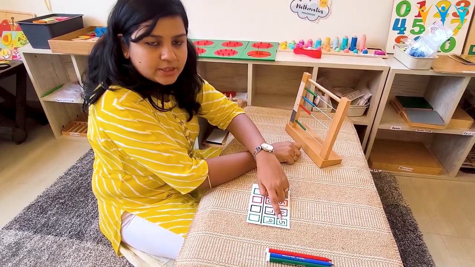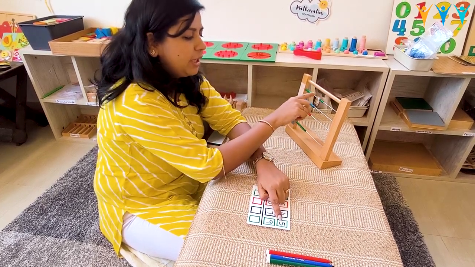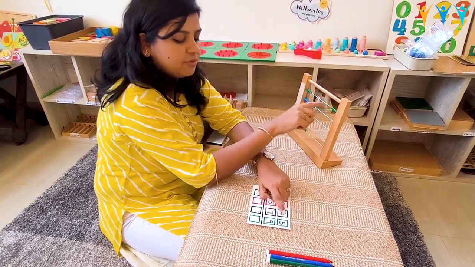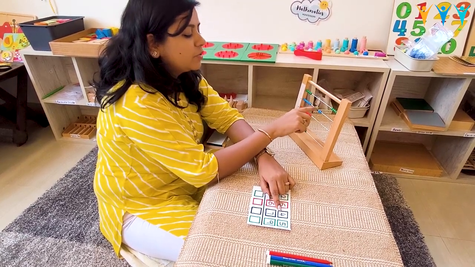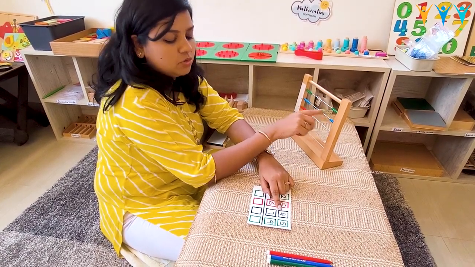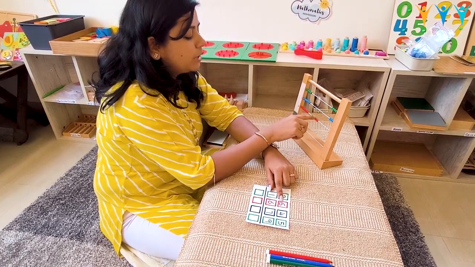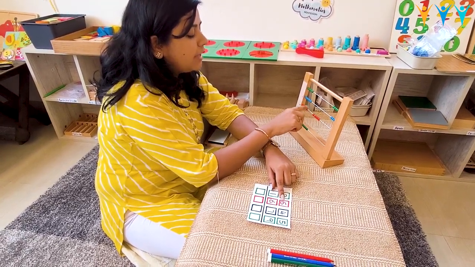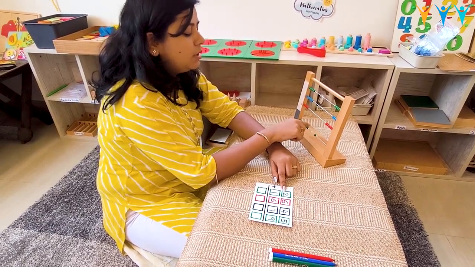Let's start with units. 5 units: 1, 2, 3, 4, 5. 4 tens: 1, 2, 3, 4. 6 hundreds: 1, 2, 3, 4, 5, 6. 2 thousands: 1, 2.